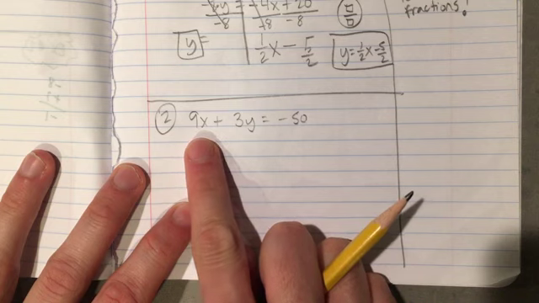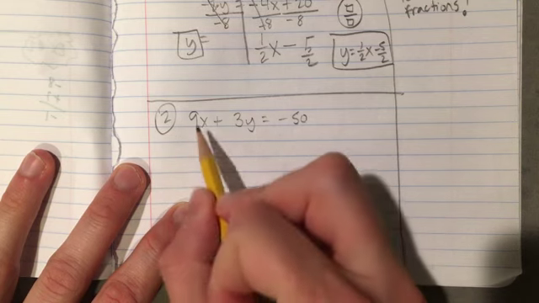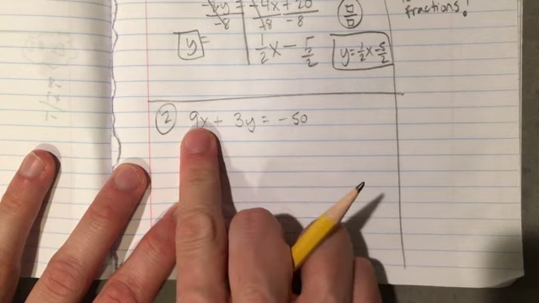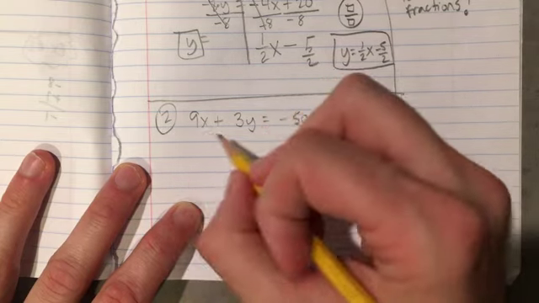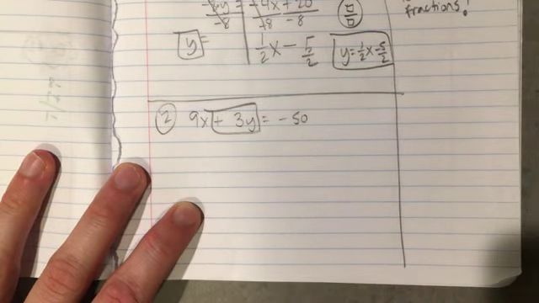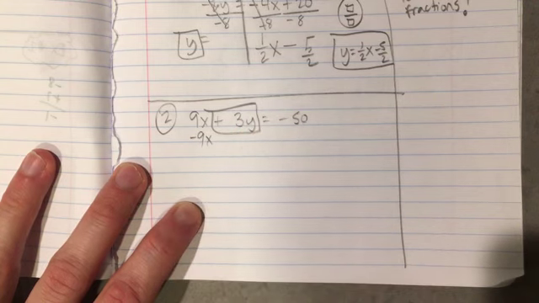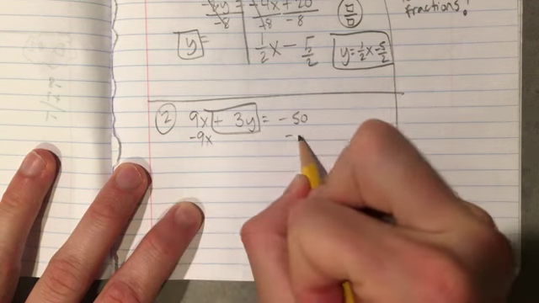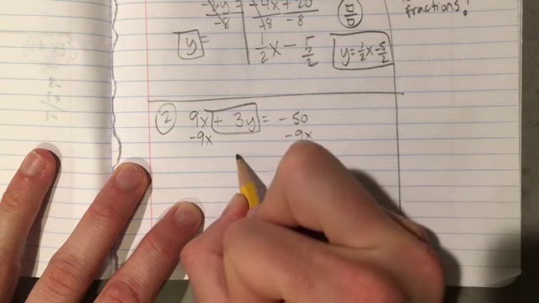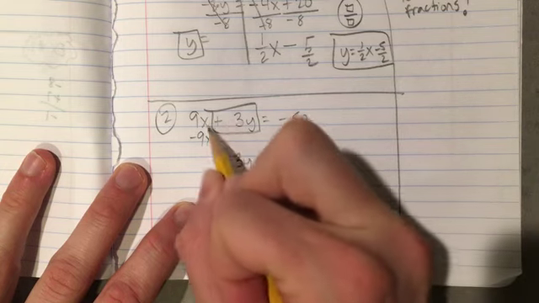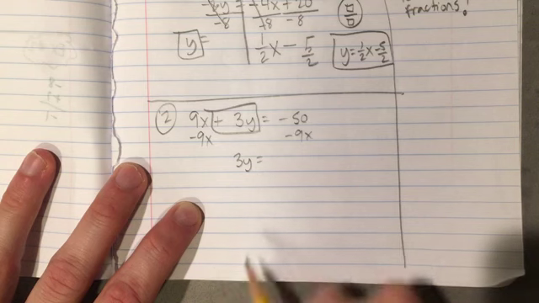Let's go ahead and take the 9x, right? So the first thing we want to do is we want to move the 9x, get it to the other side. We're going to leave our positive 3y alone. So step 1, take away the 9x. Anything I do to the left, do to the right. 3y comes down. I don't really need that positive. I'll just leave it as 3y.